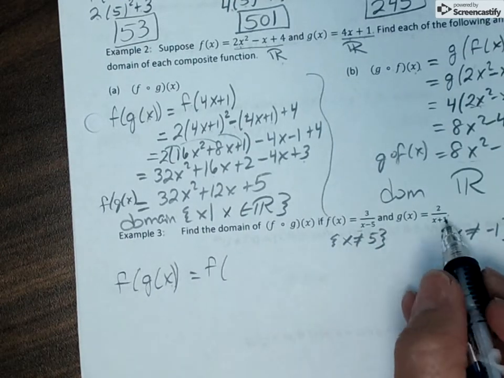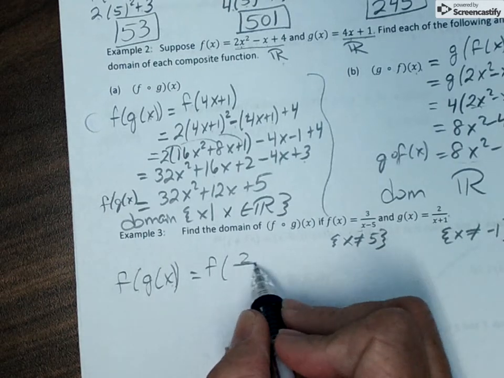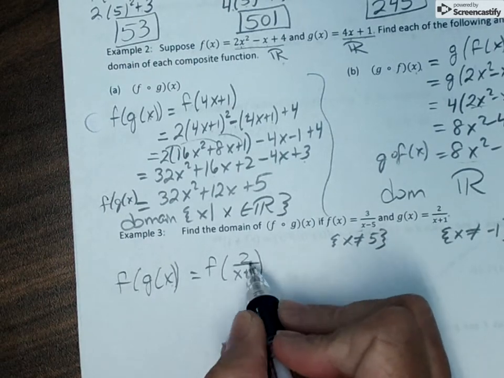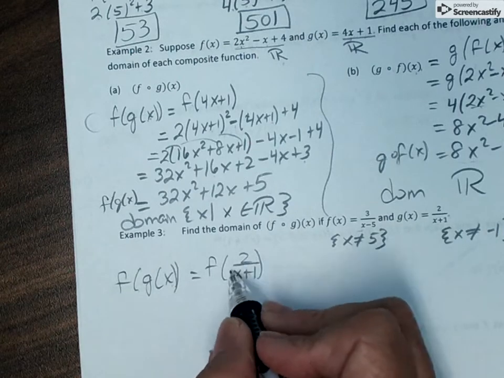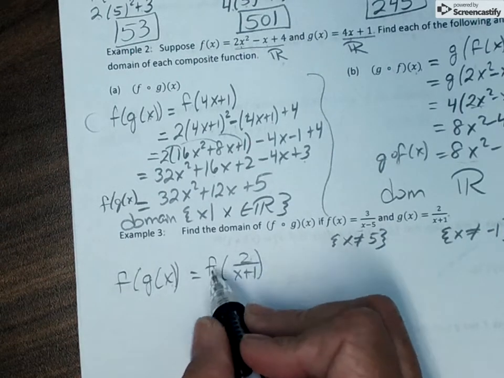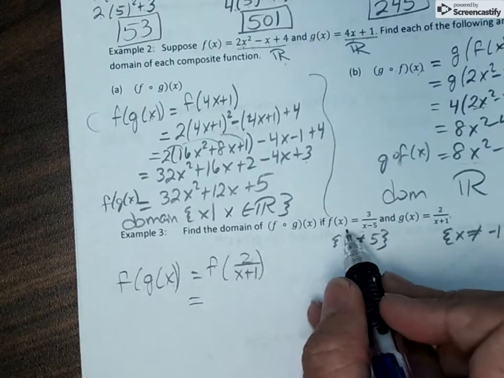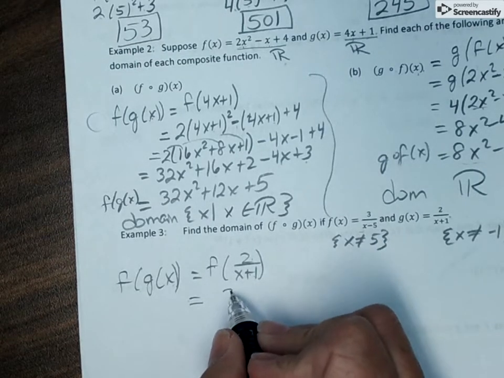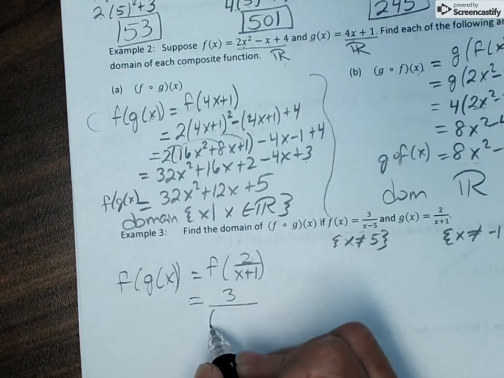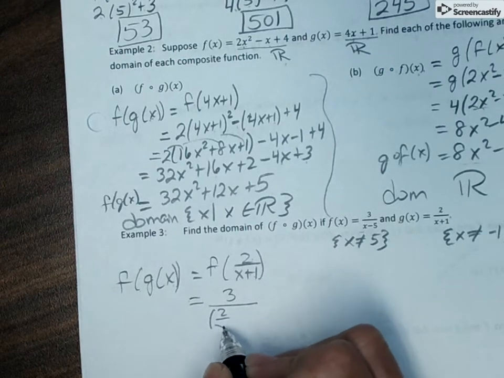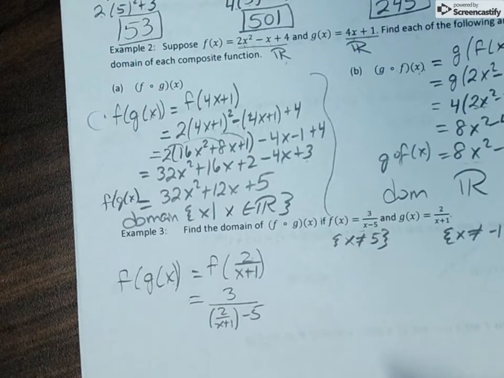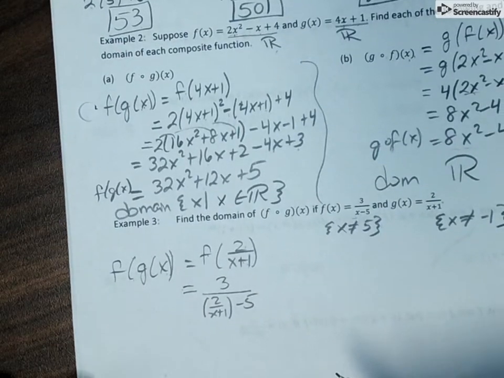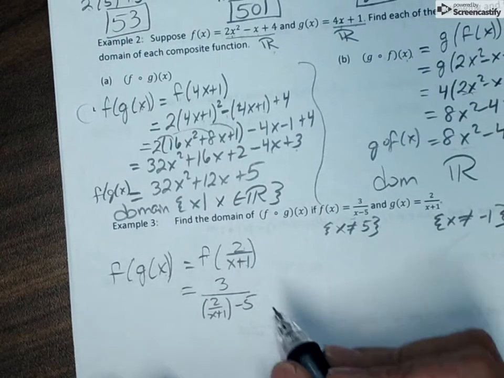So that just says 2 divided by x plus 1. So now 2 divided by x plus 1 is going to be the input into function f. And function f says you're going to divide 3 by the input, so that's 3 divided by 2 over x plus 1 minus 5. Ooh, that doesn't look so good. Let's see what we can do to simplify this.